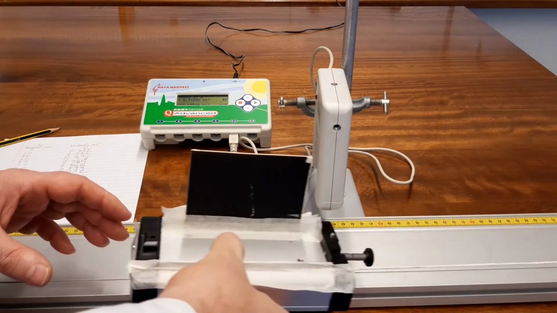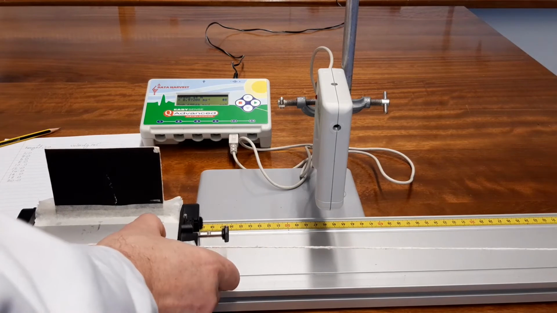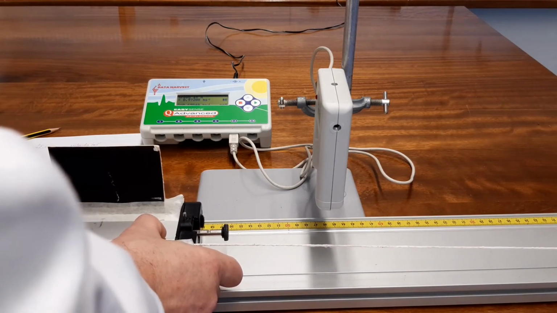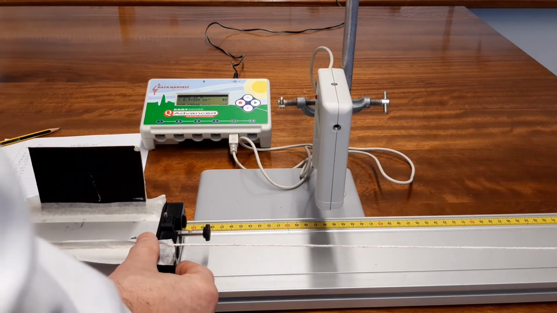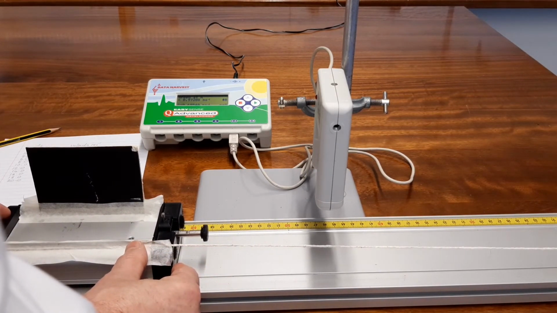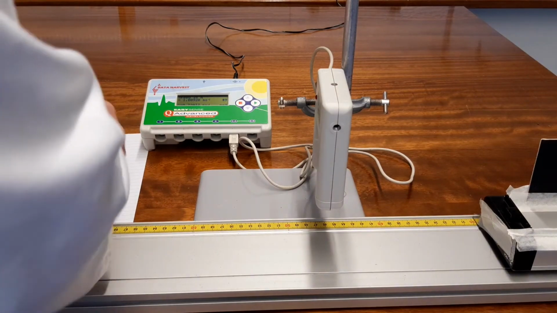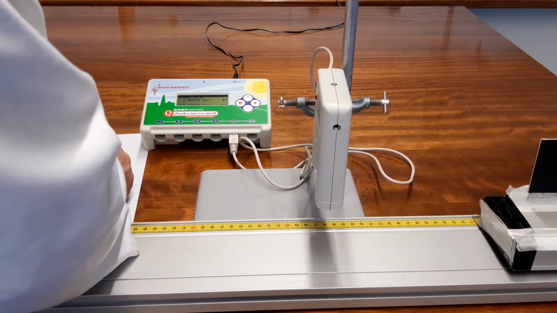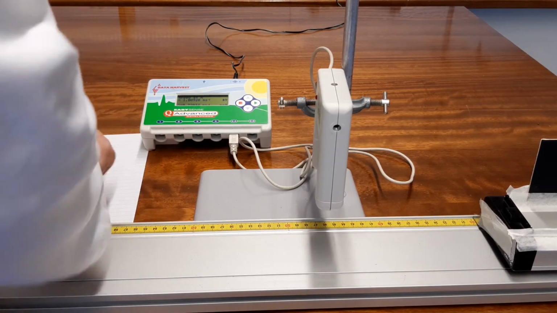I have done this before using cotton thread instead of string, but I noticed that did tend to twist and effectively change the length of it. So if you're going to use string, please make sure that the length remains constant. That was 18 and it's 1.009 meters per second.